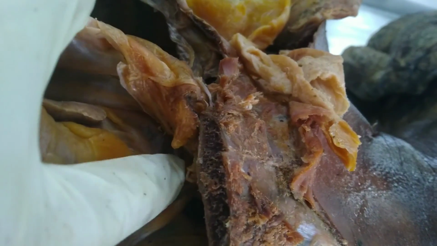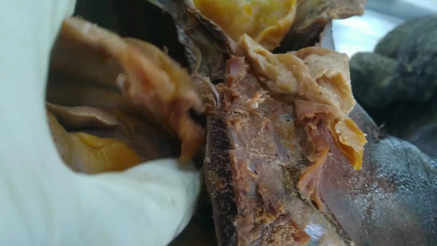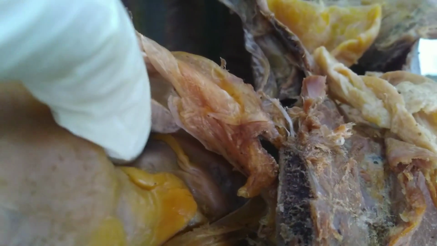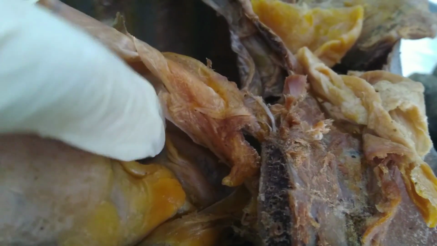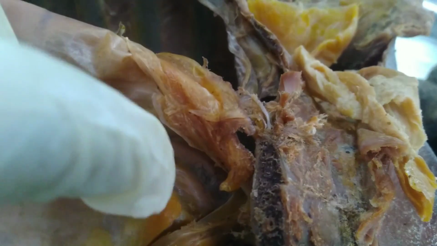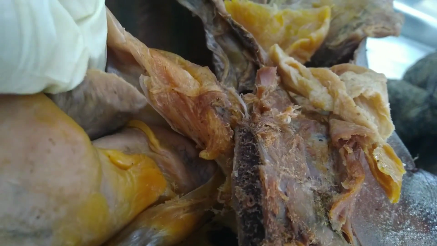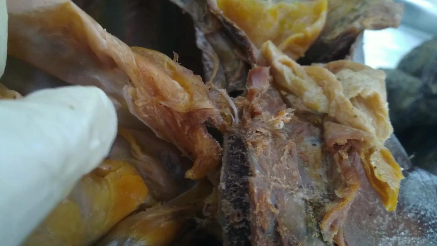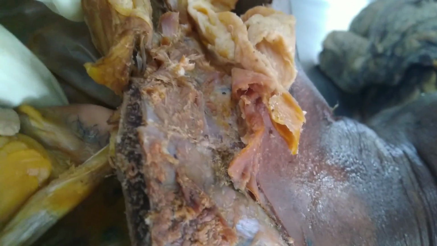So this blood vessel right here is the aortic arch, and this one, that's the ascending aorta. So once again, this one right here is the auricle of the right atrium.